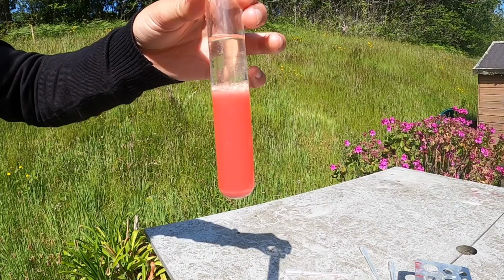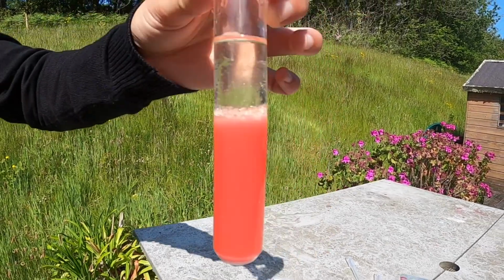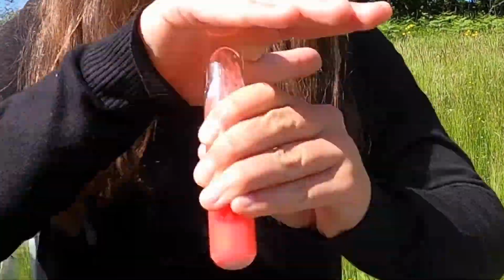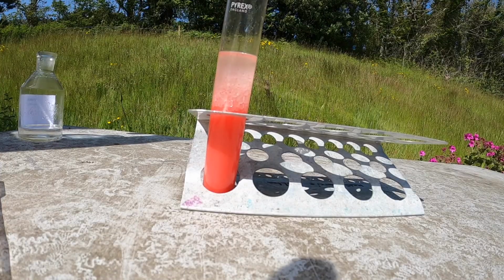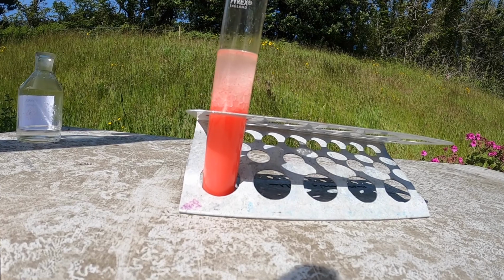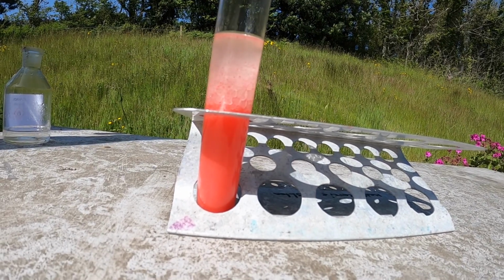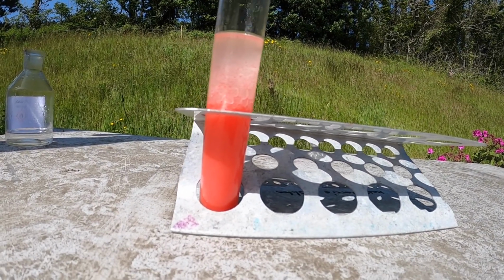So hopefully you can see the separate layers quite distinctively there. Then what we're going to do is shake it all up, and then leave it to settle. It settles out. You could time lapse this if you want, and you should be able to see the distinct separate layers that is in your blood.